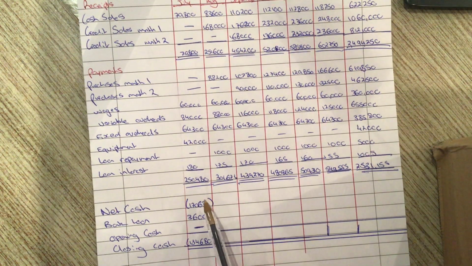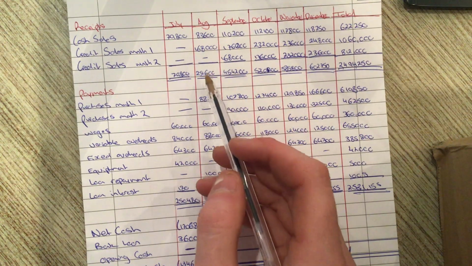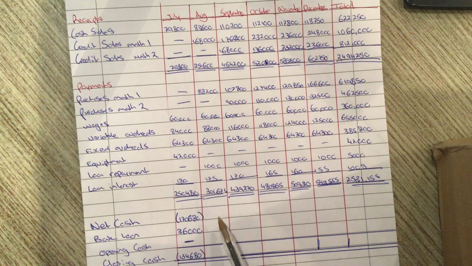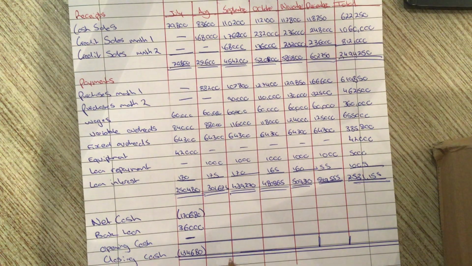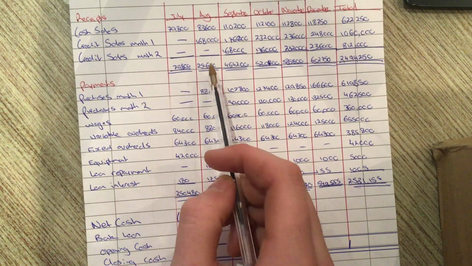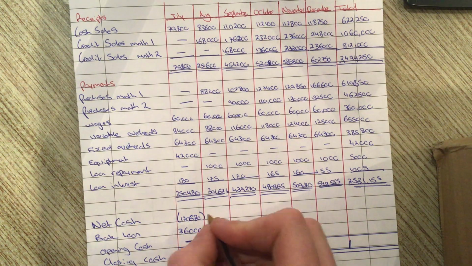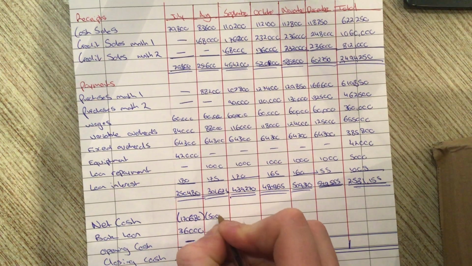Now what I normally do is I normally do all my net cashes together. Okay, so I do my August 251,600 minus 301,675. Now you can do it month by month or you can just do it line by line. So I'm going to do it month by month. So if I do August, receipts minus payments, and I get a total of 50,075. Again, in brackets, 50,075.